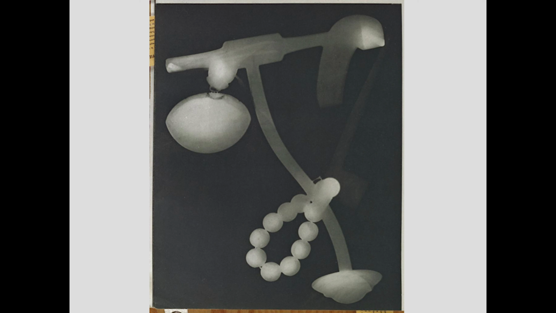So these were cast objects against sensitized paper exposed to a light source. So they couldn't control the results. You just have the trace of the object. It's sort of a delicate aestheticism and resembles Picasso-type imagery.